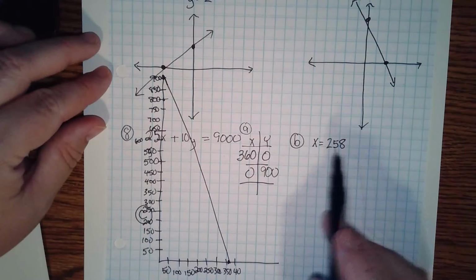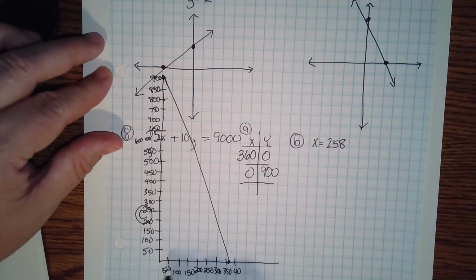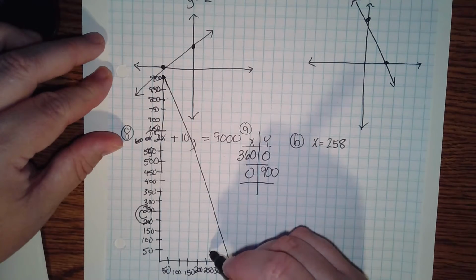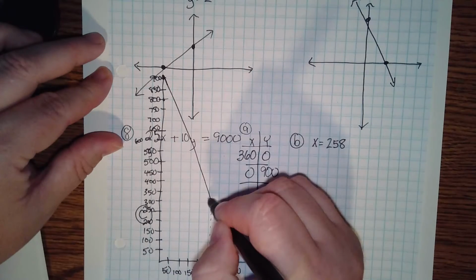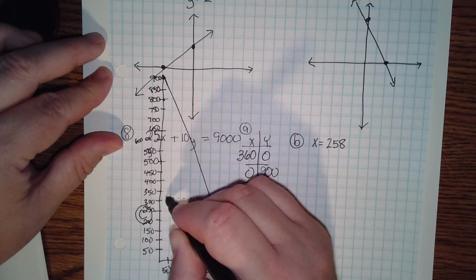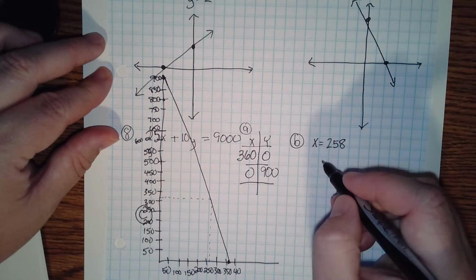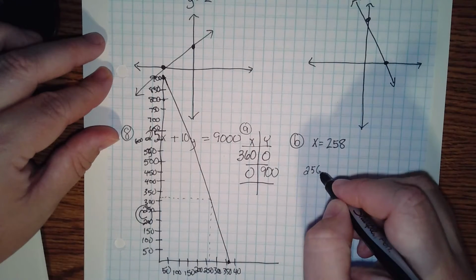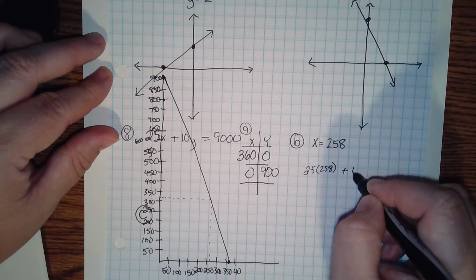So if we have x equals 258, so here's my x down here, so 258. So I'm going to be just about here, and we go up this way. It puts me right about here. So I'm going to be just over 300. So if we want to know the exact number, the exact number we're going to put into the equation. So 25 times 258 plus 10y equals 9,000.